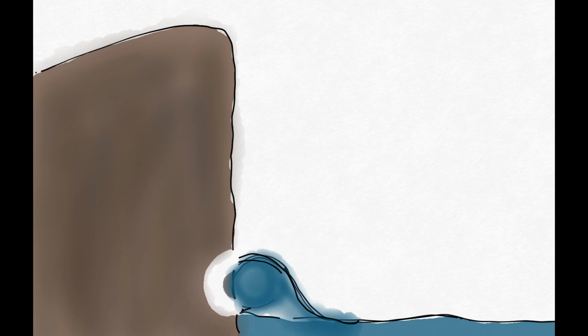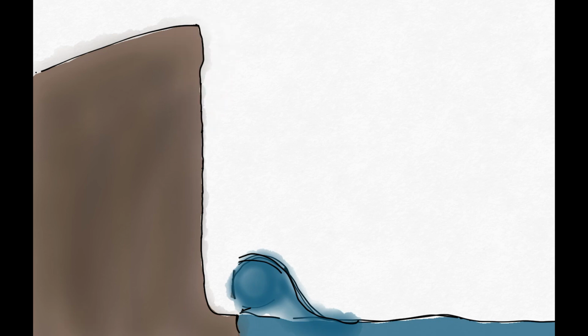Now, as this undercutting continues, the cliff above becomes unstable, and eventually it collapses piece by piece. The backwash of the wave then carries away the eroded material, leaving behind a wave-cut platform. This process will then repeat itself, and the cliff will continue to retreat, leading to a coastal retreat.